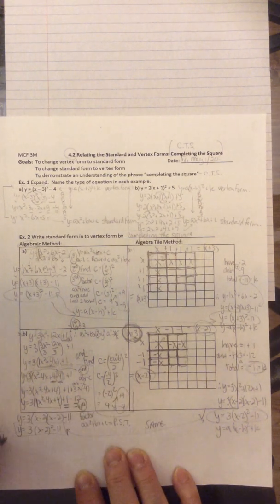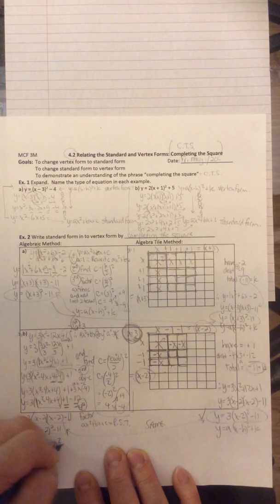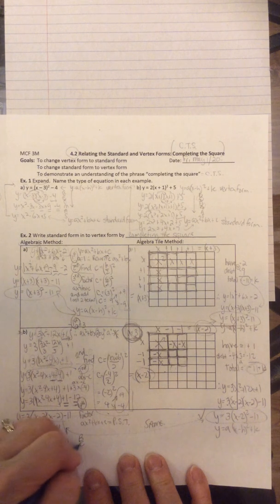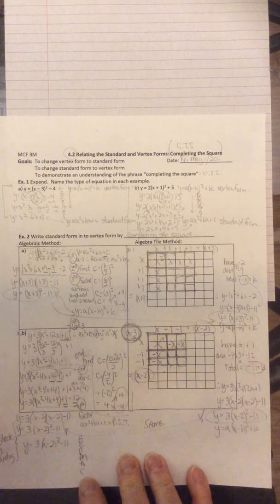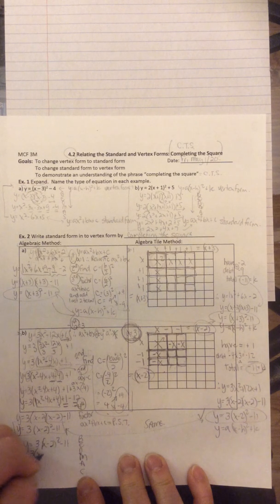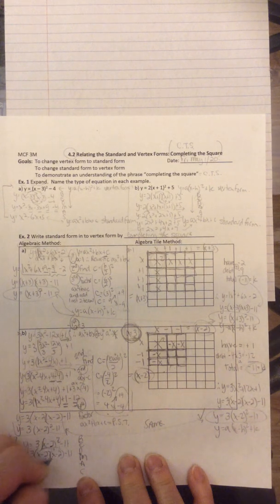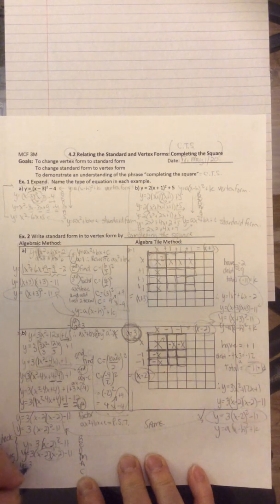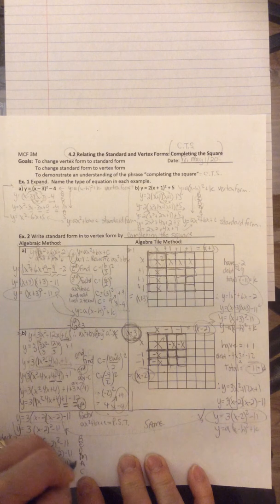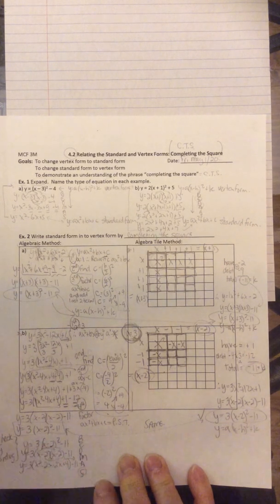Now let's say I want to check by expanding because I'm skeptical about this whole method. So I'd go y equals 3 times x minus 2 squared, minus 11. So I have to follow BEDMAS. Okay, so exponents are happening first. So 2 brackets with 2 terms in each, I have to FOIL. y equals 3 times x squared minus 2x minus 2x plus 4. Leave the minus 11 out because subtraction is way down there.